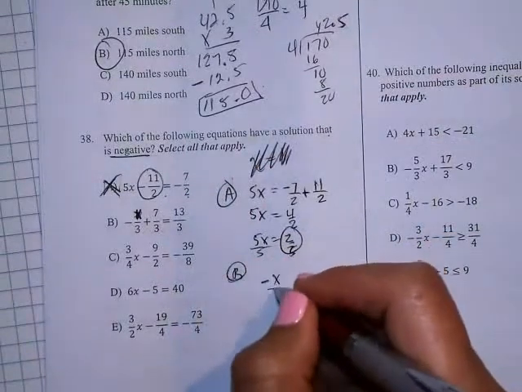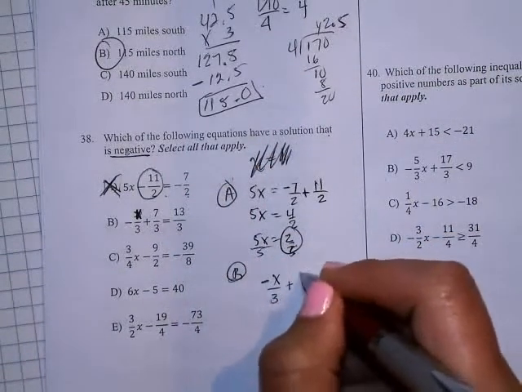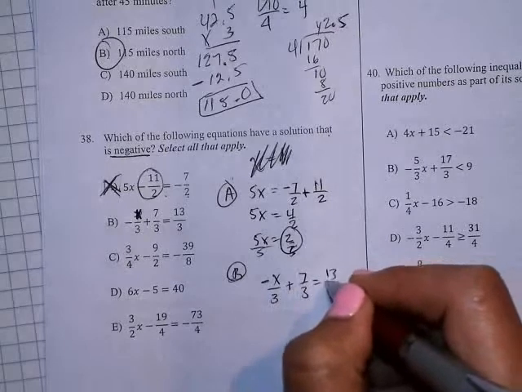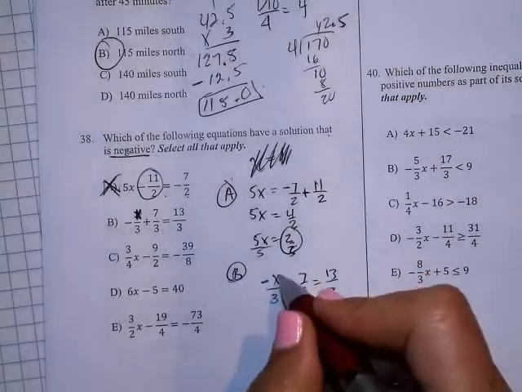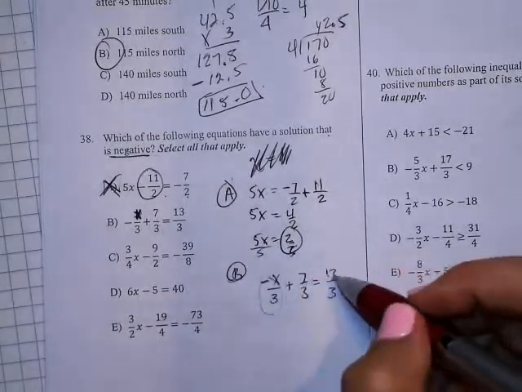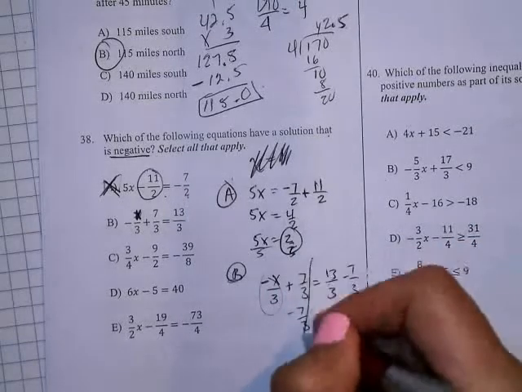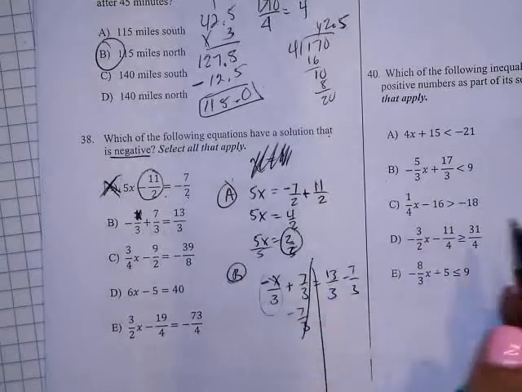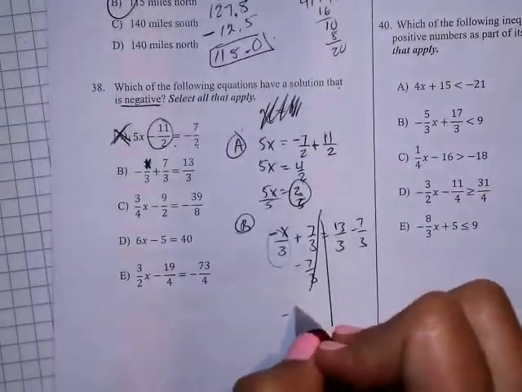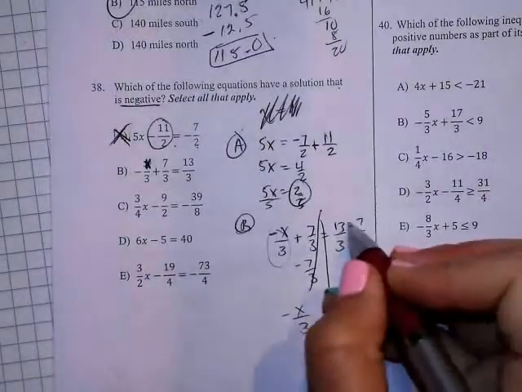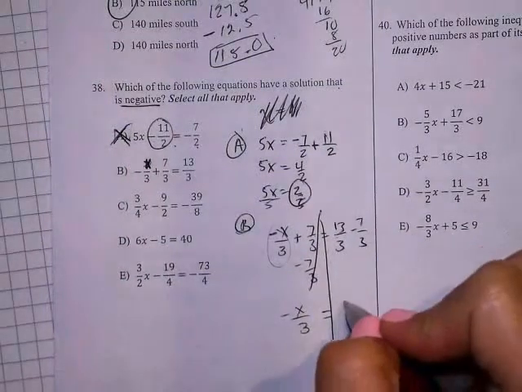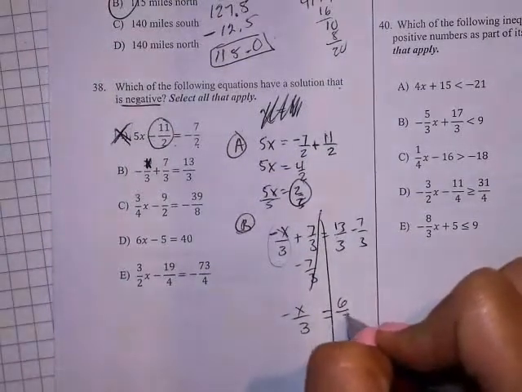C. So you have negative x over 3 plus 7 over 3 is equal to 13 over 3. This is a variable term. These two are like terms. So subtract 7 over 3. Cancel that. Remember your inverse operations. You have negative x over 3 is equal to 13 minus 7 is 6 over 3.